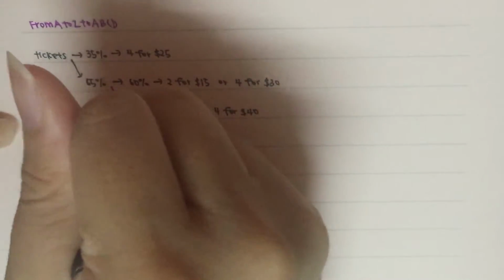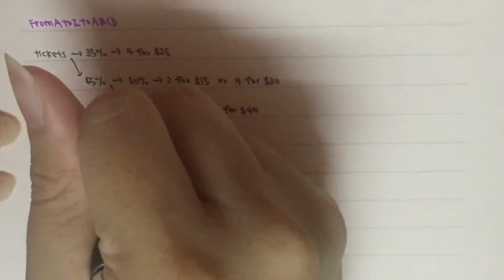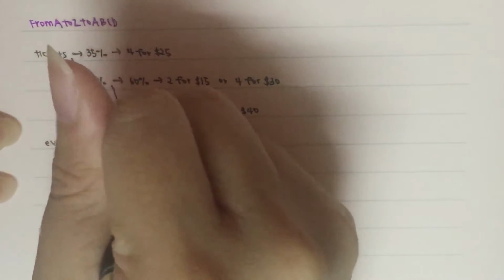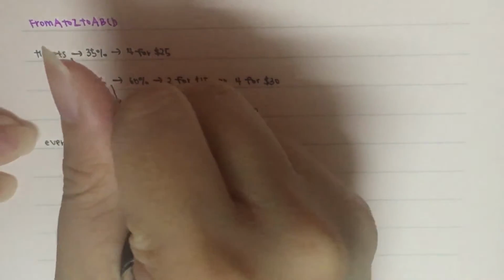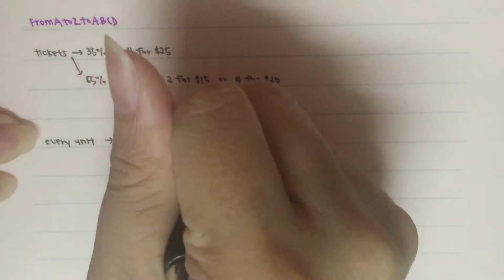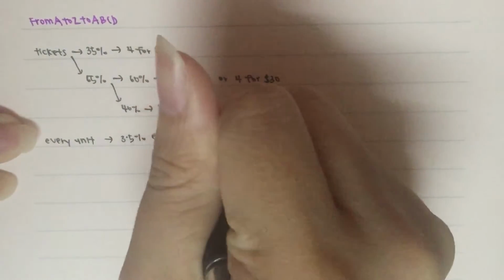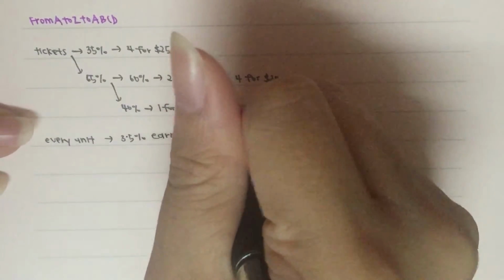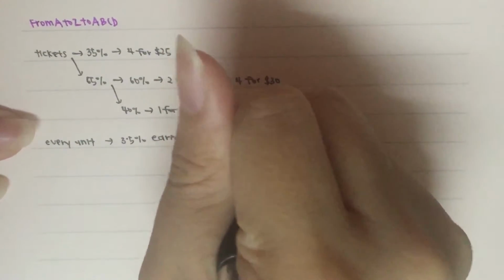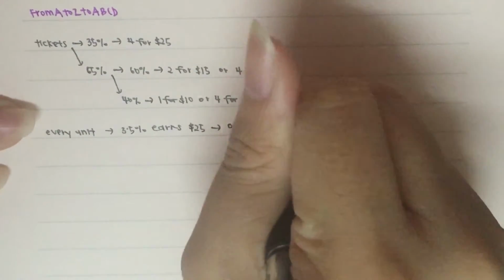Okay, so for every unit, we have 35% earns $25. Therefore, the amount earned will be 0.35 times 25, which will give us 8.75.